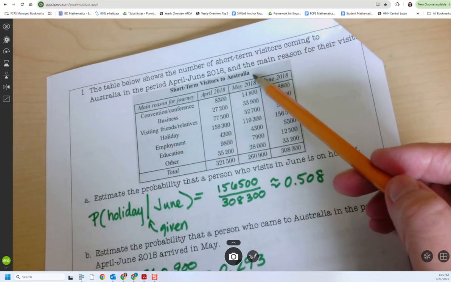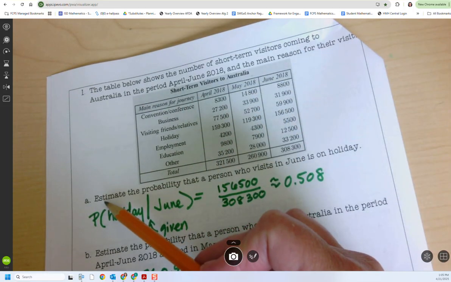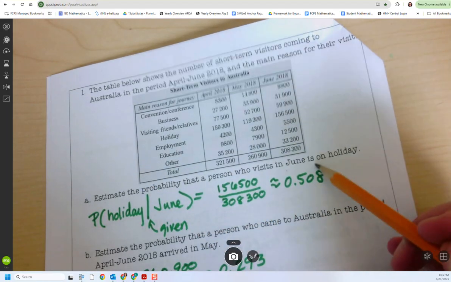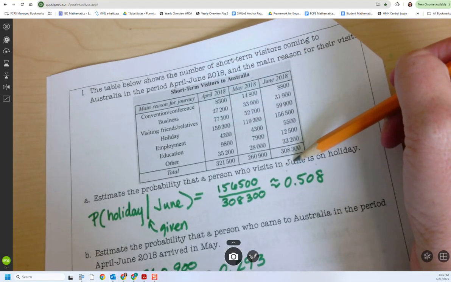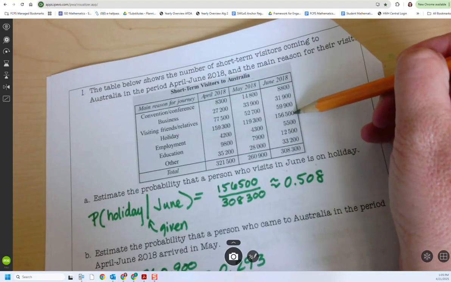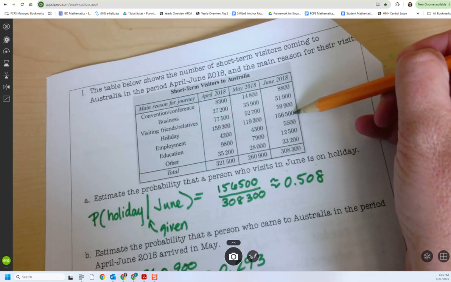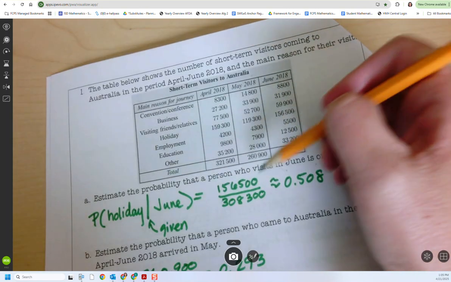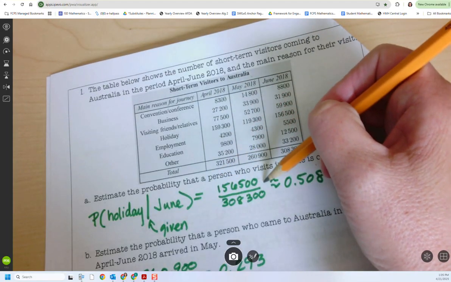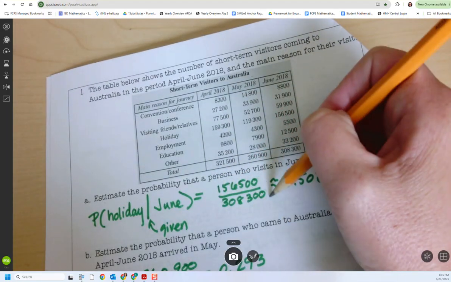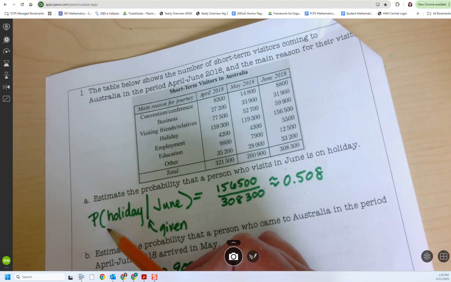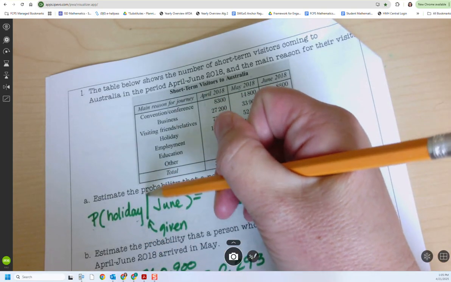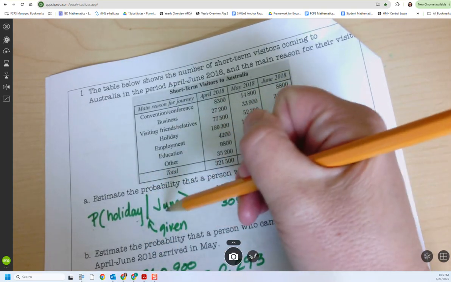Okay, here we have a table of information about the short-term visitors to Australia. The first one says, estimate the probability a person who visits in June is on holiday. So we know they visit in June, so we're only considering these people. And out of these people, the number who are on holiday is 156,500. So our relative frequency, or our experimental probability, is 156,500 out of all the people who traveled in June, and then you can get your 3 sig fig answer. Over here, this is the probability a person is on holiday. This line straight up and down means given that it's June.